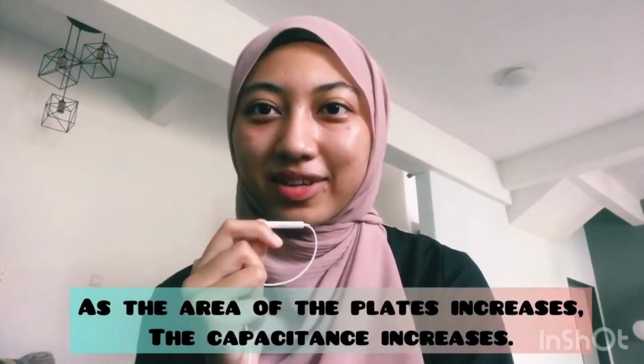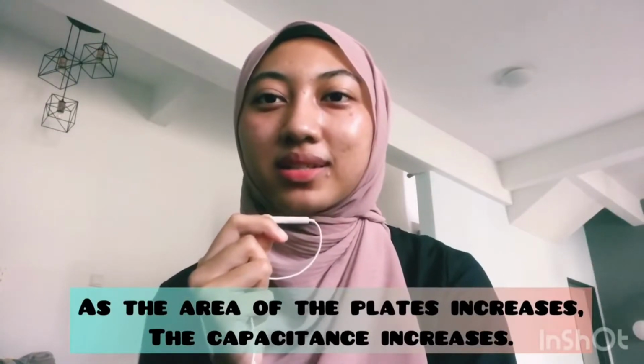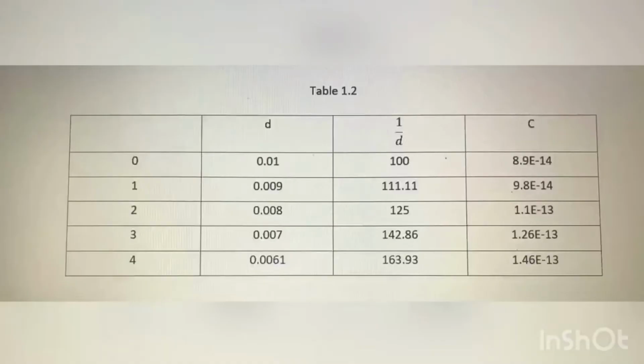The theory that can be justified for these results is: the area of the plates does affect the capacitance of a capacitor. The larger the plates, the greater the capacity to store electric charge. Therefore, as the area of the plates increases, the capacitance also increases.